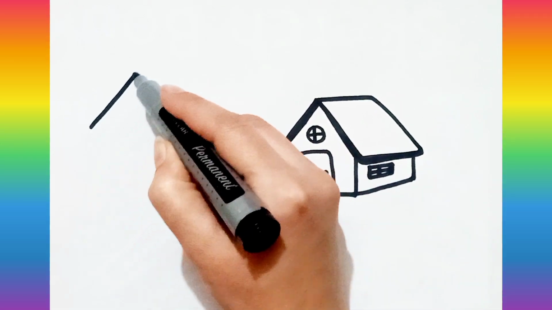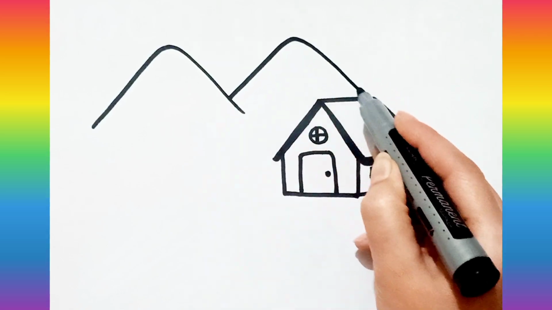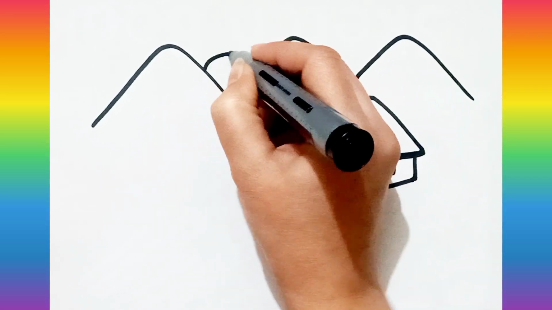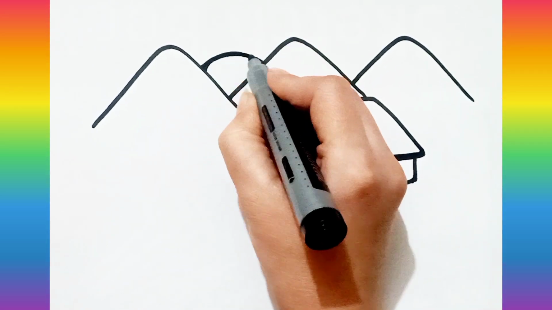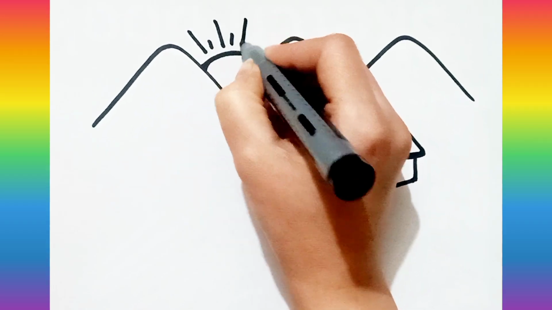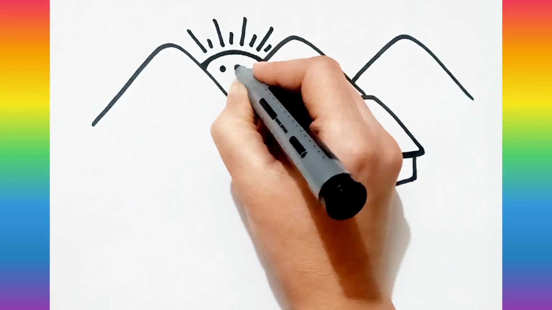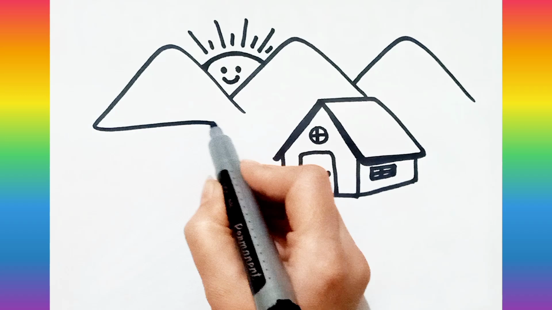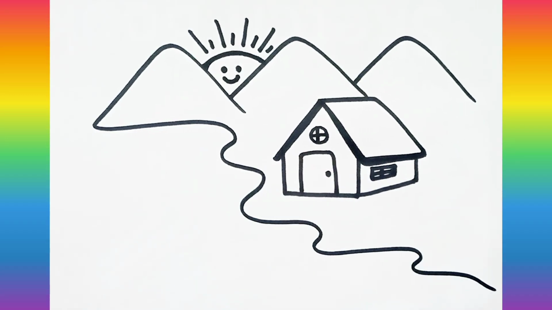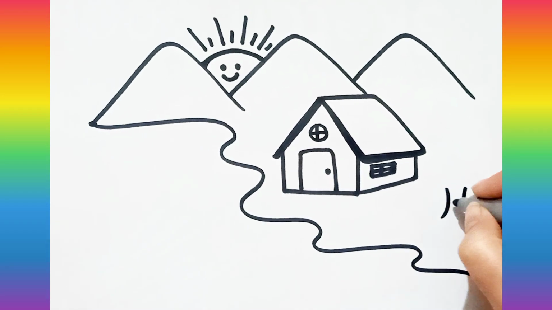Now let's draw mountains. A bright sun. Smiling face of sun. River. A tree.